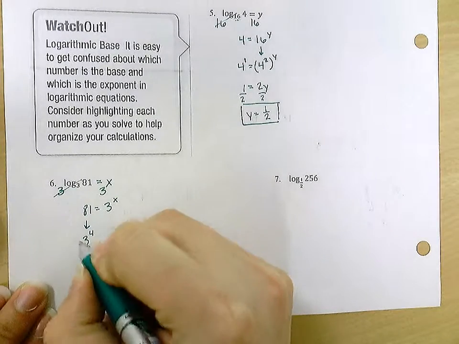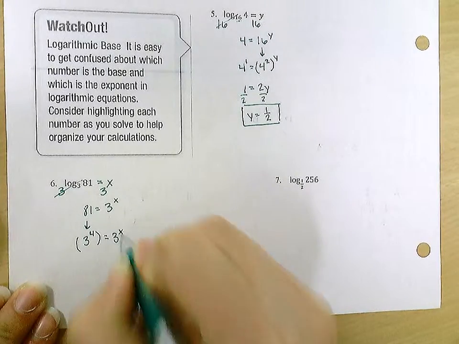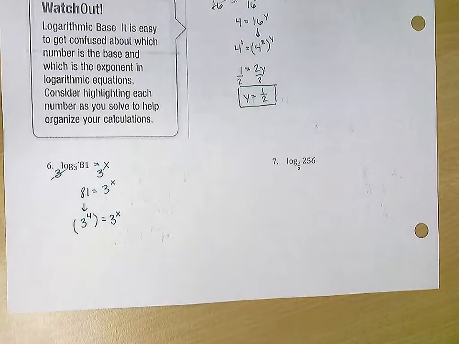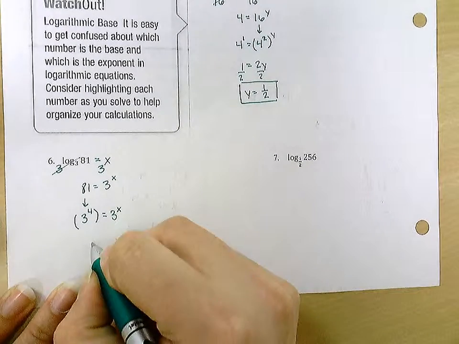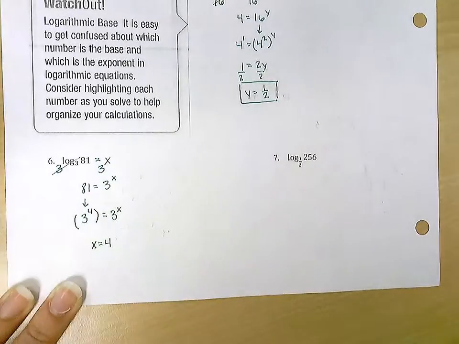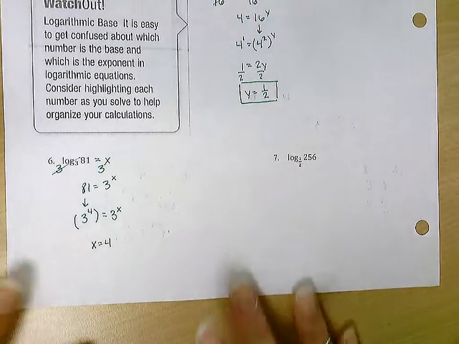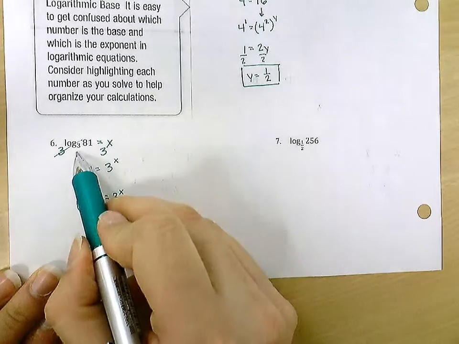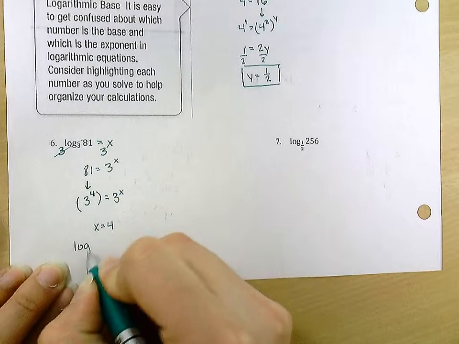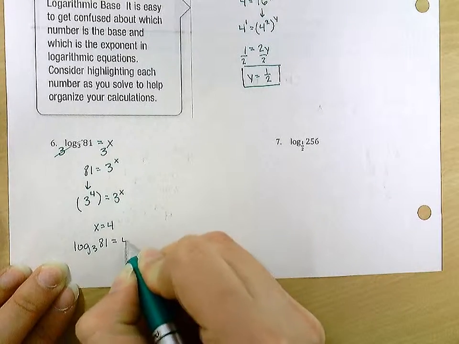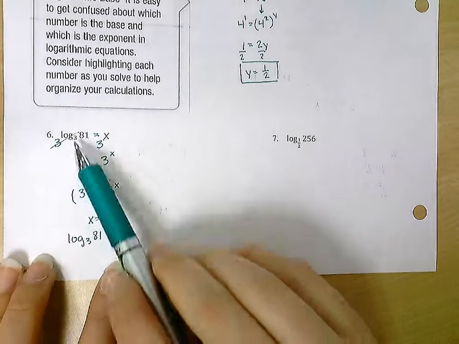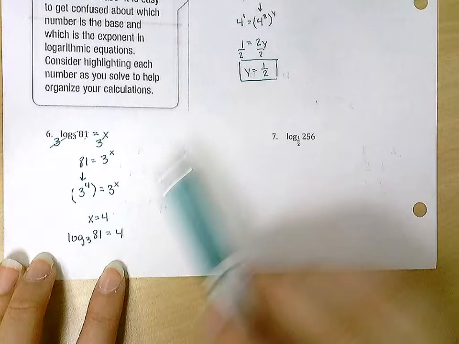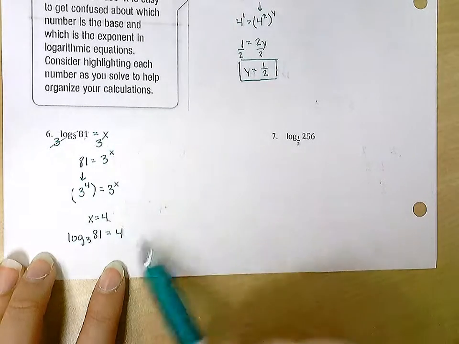4. Okay, so 3 to the 4th power is 81. Now that I have that common base of 3, my exponents are equal to each other. So I can say x is then equal to 4. So my logarithmic expression, log base 3 of 81, will be equal to 4. I just went back up to my original log base 3 of 81. I found that it equals 4, so I plugged in 4 for x.